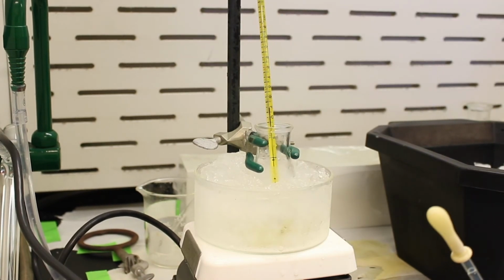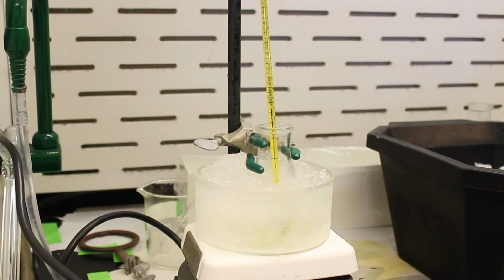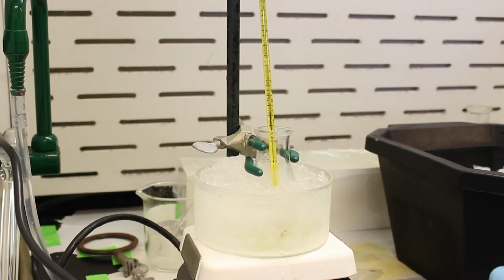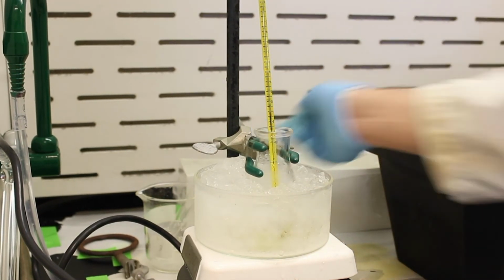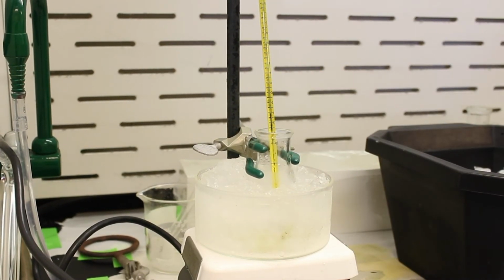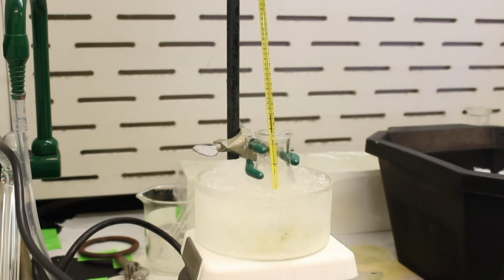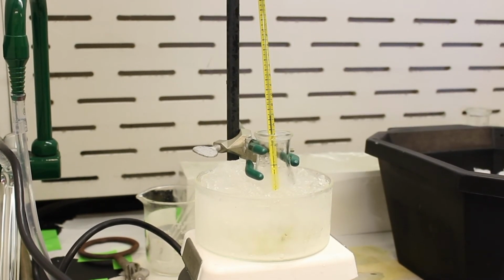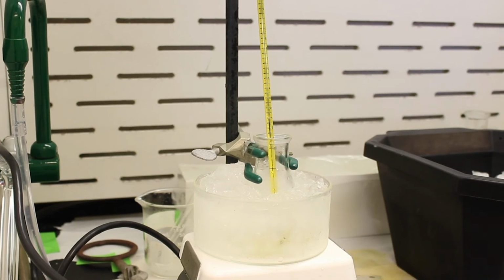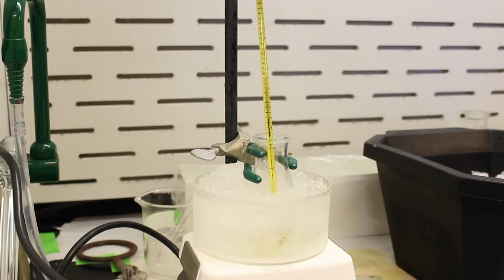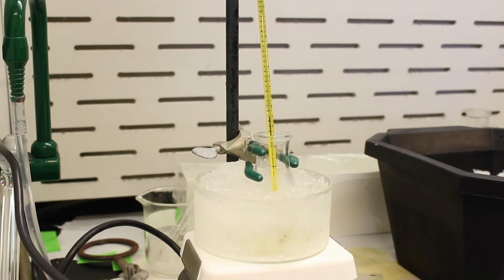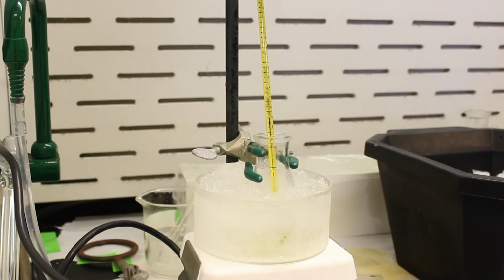Okay, so now that all the nitration mixture has been added, we're going to let this mixture stir for about 15 minutes. And then we're going to precipitate the product from it. Right now everything's soluble in sulfuric acid. So we'll mix it with some water, precipitate the product, which is a solid, and then isolate it, dry it, and then get a mass.